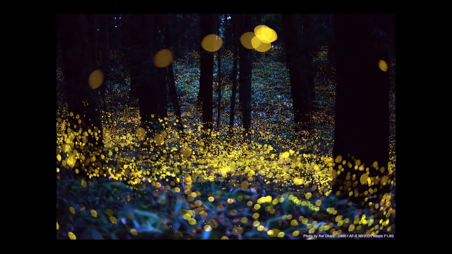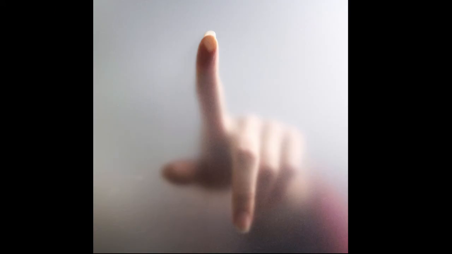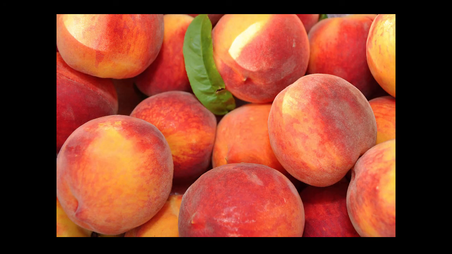There are 5 different senses, basically, that you can talk about. The first one is sight. The second is sound or hearing. The third is touch. The fourth is scent. I know this is obviously a visual thing, but what I'd like you to do as you're looking at this is think of the smell of a fresh peach. A fresh peach right at the height of summer, just come off the tree.